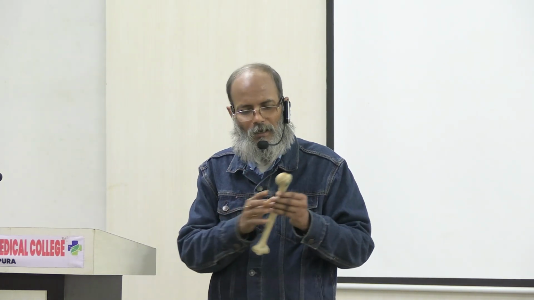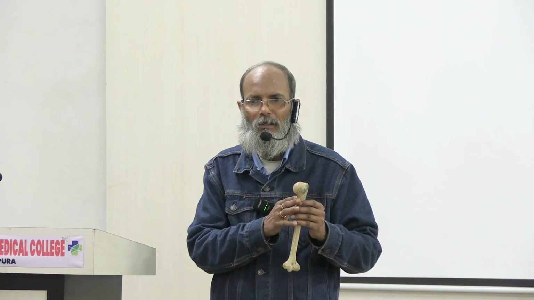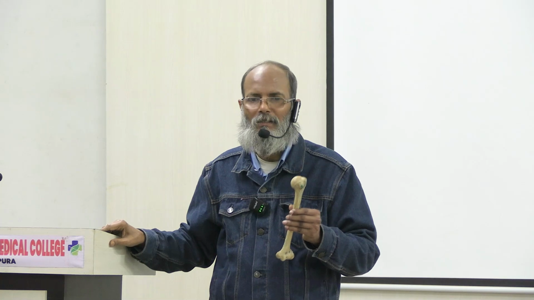The capsule is attached just beyond the rim of the glenoidal labrum, and it is wrapped around the neck of the humerus. Inferomedially it is more lax and comes about 1 to 1.25 centimeter more medially. Here there is the axillary nerve and posterior circumflex humeral artery, and this part is supported by the long head of triceps.